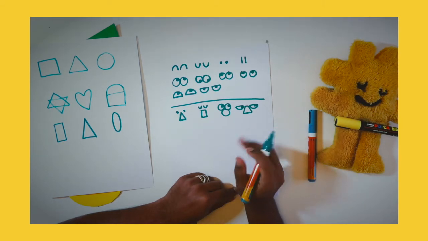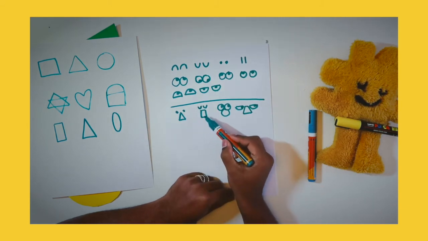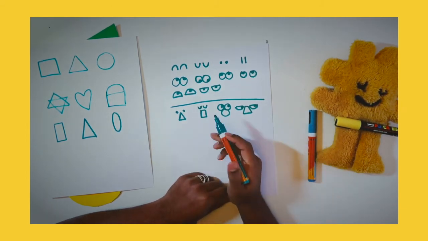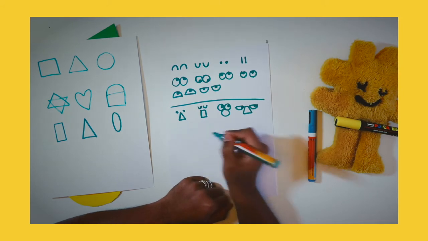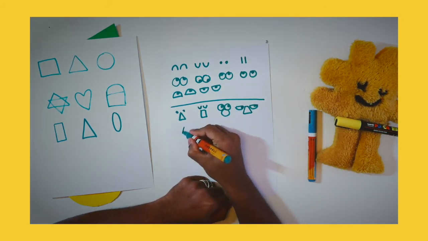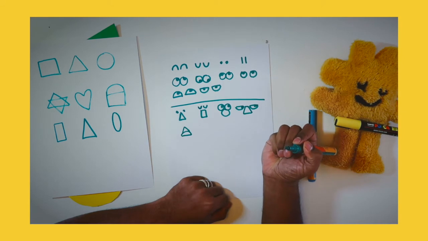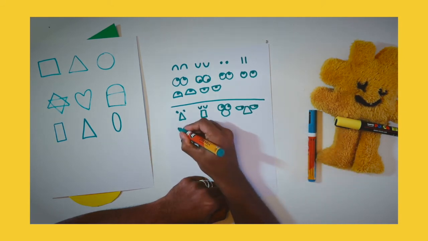Now, the fifth way you could draw a nose is by combining these simple shapes into a whole new shape. So we could do a triangle and semicircle. And that creates a new shape for a nose.